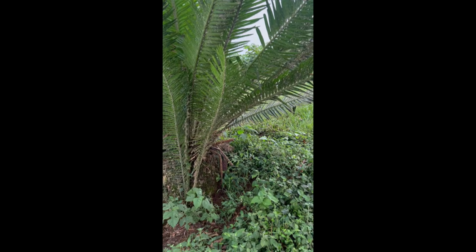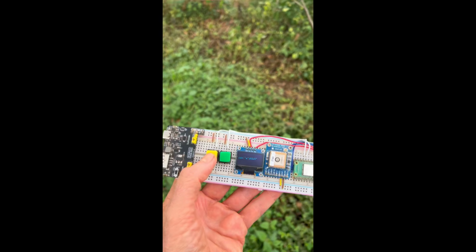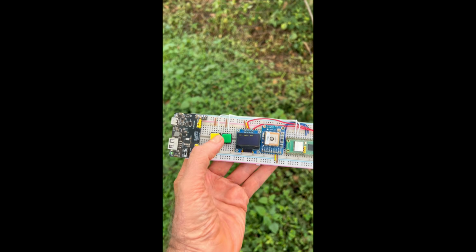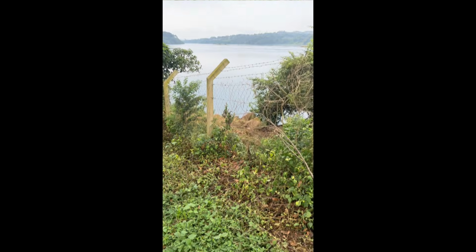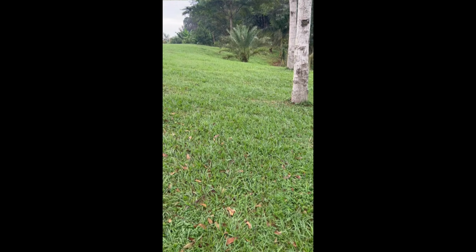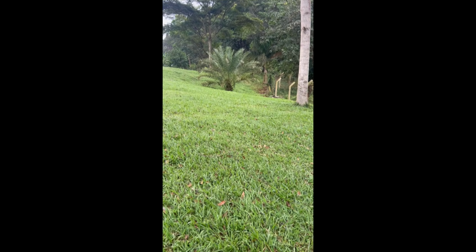That is a date tree where you get the sweet dates from. Okay, and you can see that we are running, so I'm going to press the button to grab the first data point, and it did work. And so now let's head up to another corner of the property, and we'll kind of look and see what's going on along the way.